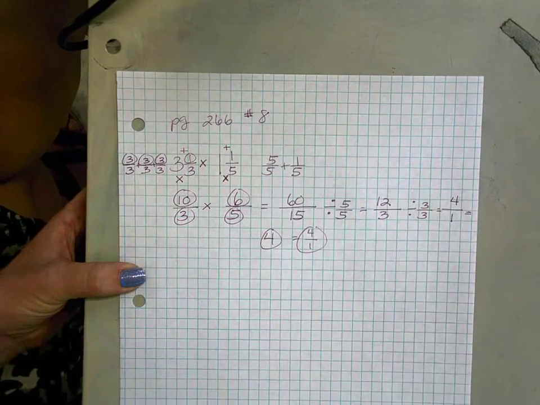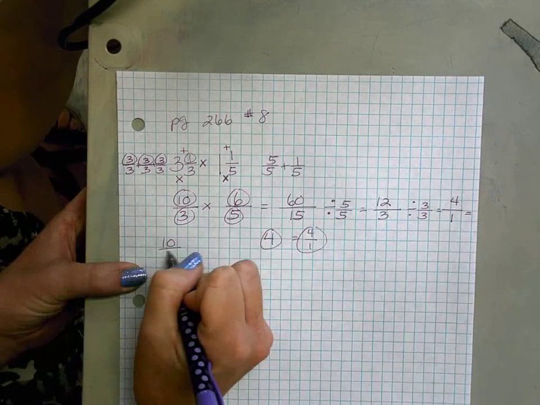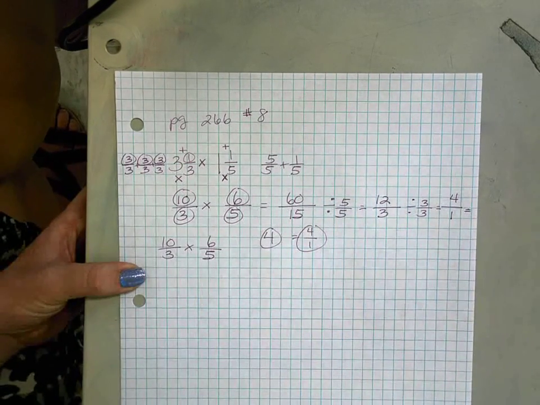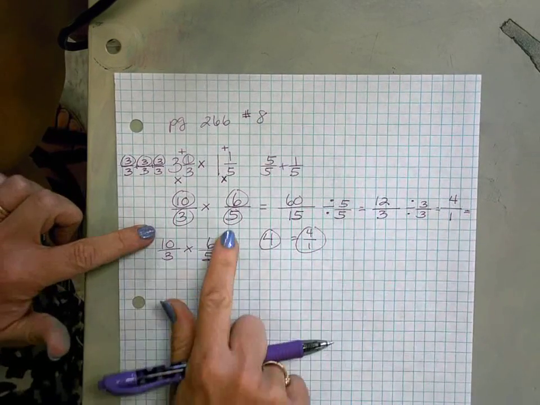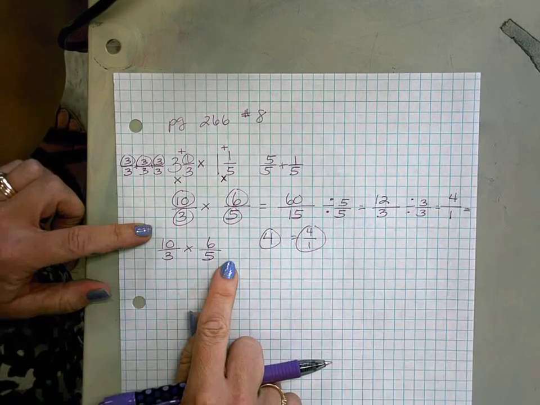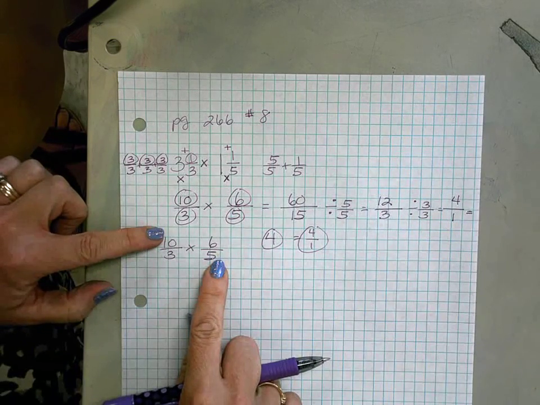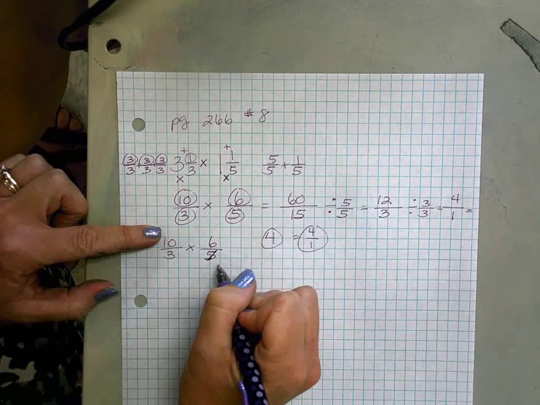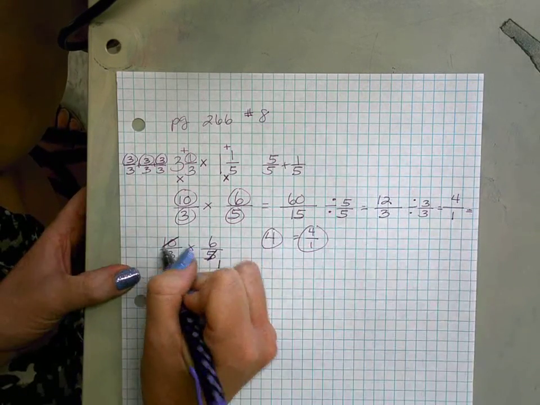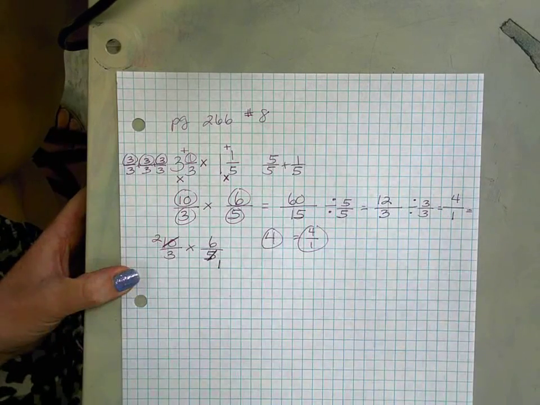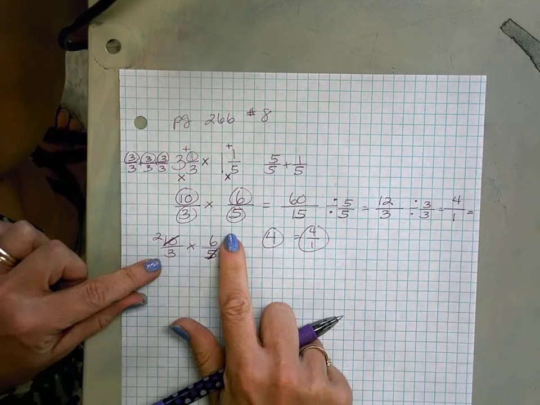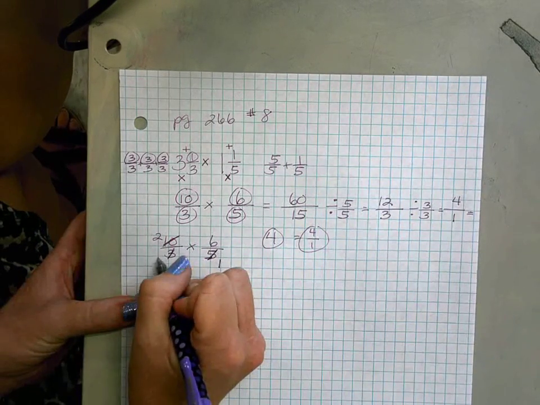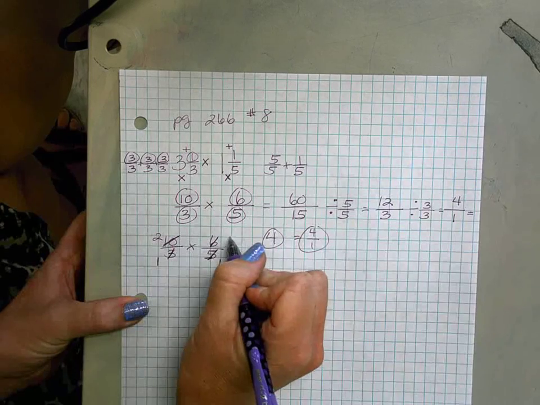Some of you who like to make the problem easier before you start multiplying might want to stop and pause and say, hey, is there a number in the numerator or denominator that I can divide by the same amount? Oh, look at that. 5 and 10. I can divide both of those by 5. 5 divided by 5 is 1. 10 divided by 5 is 2. Hey, 6 and 3. I can divide them both by 3. 3 divided by 3 is 1. 6 divided by 3 is 2.